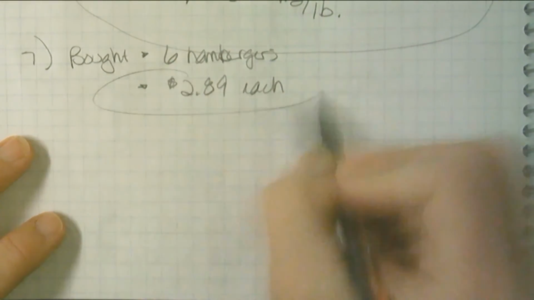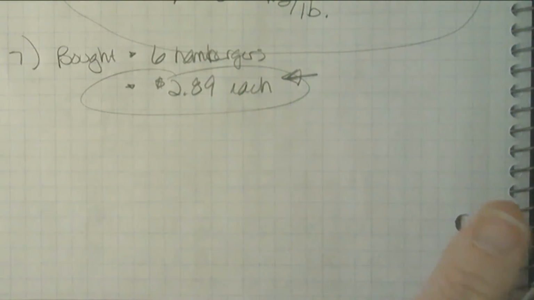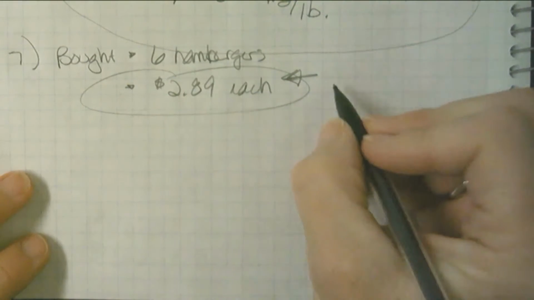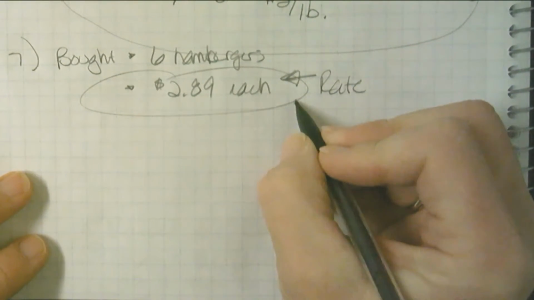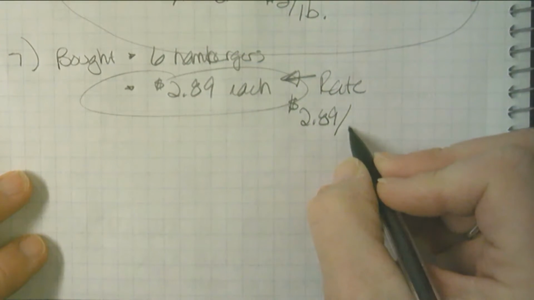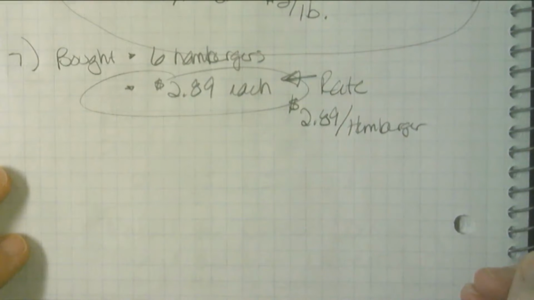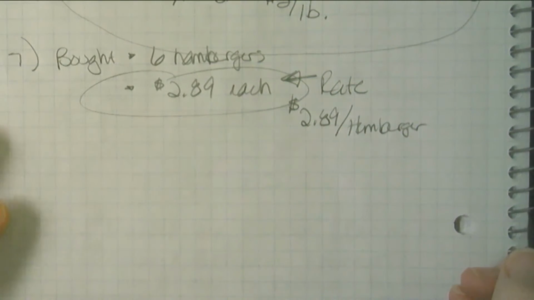Well, what kind of number is that? $2.89 each. Alex? That's a rate. If I wrote that as a rate, $2.89 per hamburger. That's a rate, which means it's one of my parts.